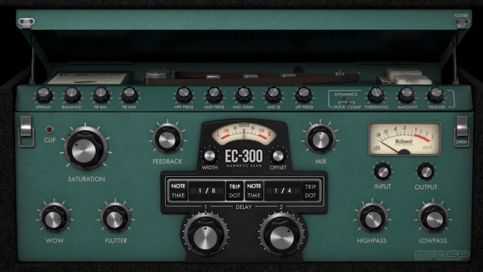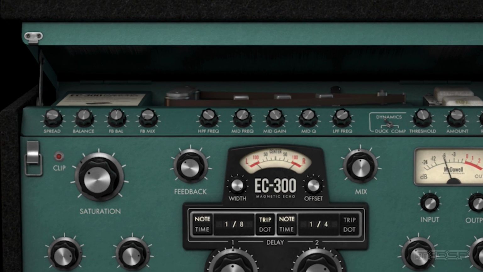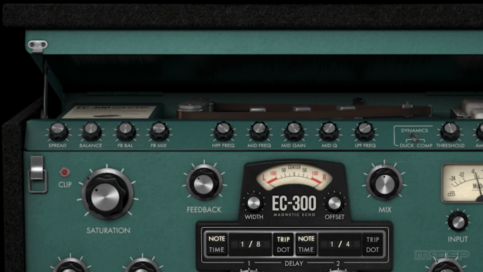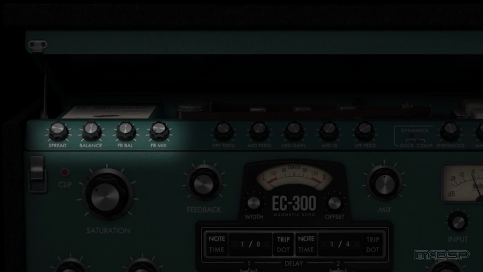When operating the EC-300 delays separately in the dual or ping-pong delay mode, even more adjustments can be made to enhance the stereo image towards the top left corner of the plugin. Spread controls the phase relationship between the left and right delays, while balance provides delay 1 and delay 2 output level adjustment. Feedback balance provides feedback level adjustments for both delays. These controls in particular are great for coming up with interesting rhythmic patterns with the EC-300.